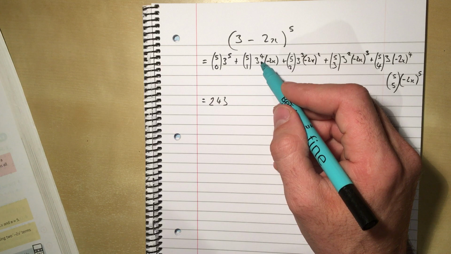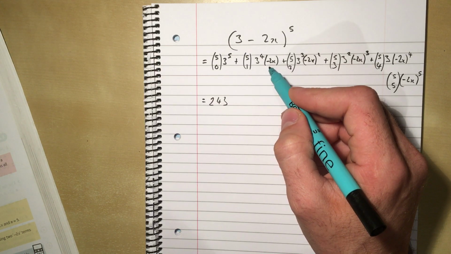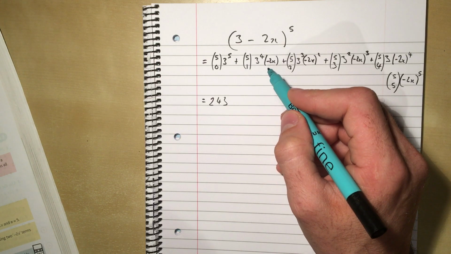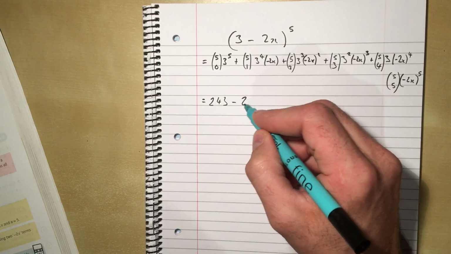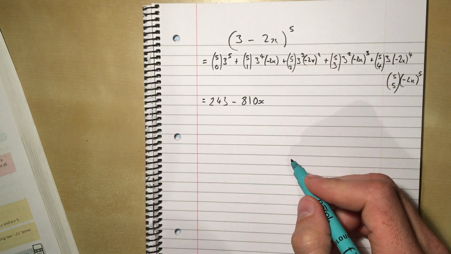3 to the power of 4 I can work out as 81, and then I've got a minus 2. So I've got 5 times 81 times minus 2. Now again, in the exam you'll have a calculator. In this video I've got a blue box sitting next to me with the right answers in it.